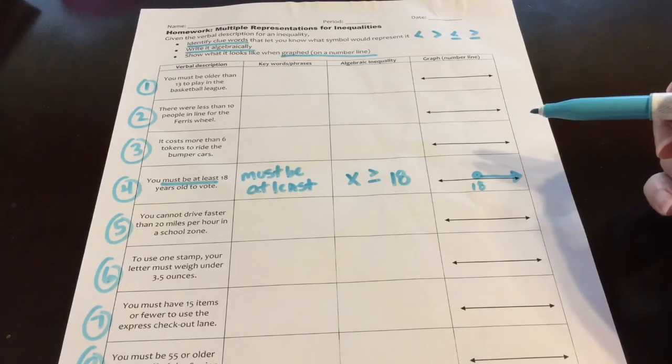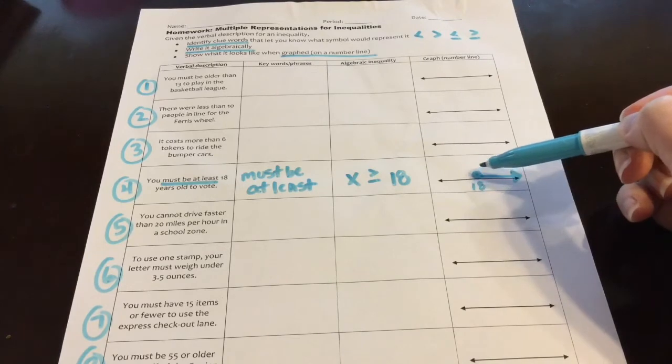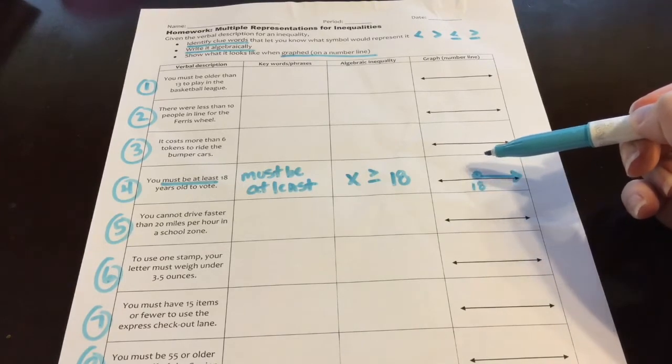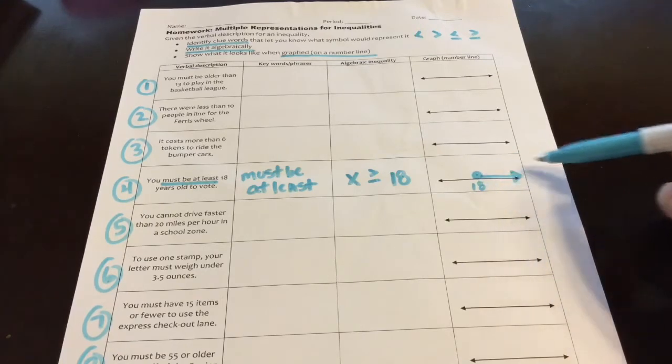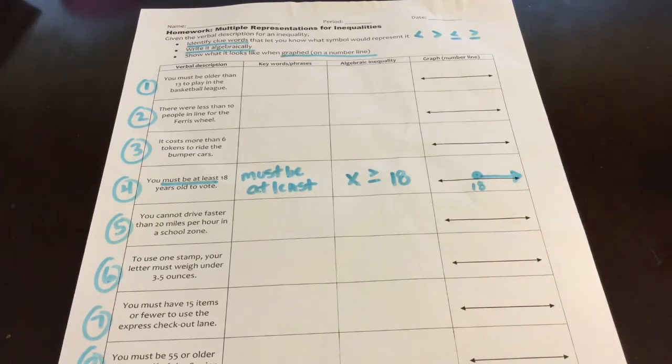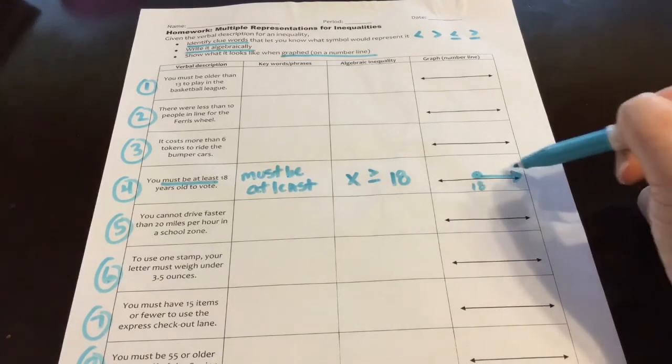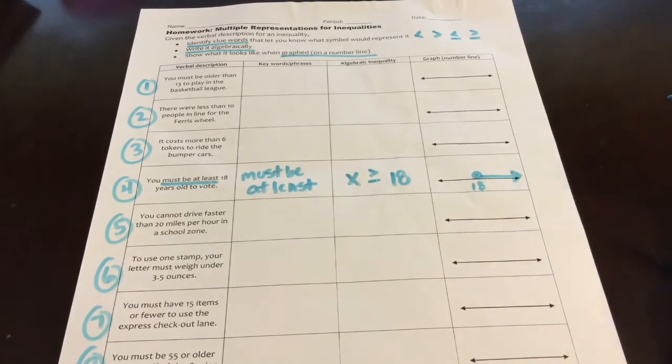Even if you're turning 18 years old, you could vote. If you're a day beyond that, you could vote. If you're 3 months beyond that, you could vote. If you're 19 or 20 or 85 years old, you have that right in our country. And so that's why I'm shading to the right-hand side to show all things that are greater than 18.